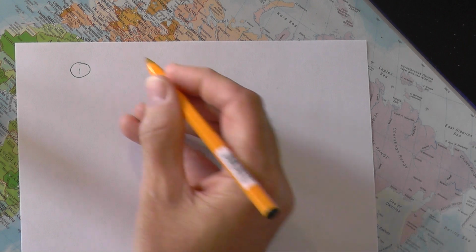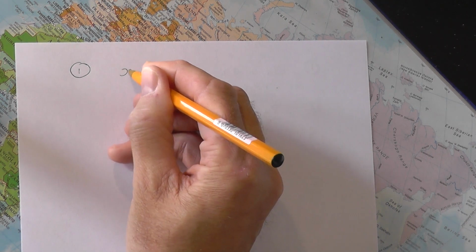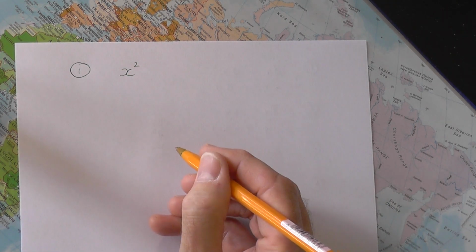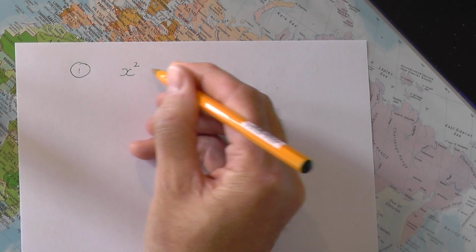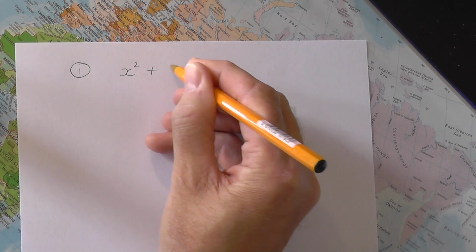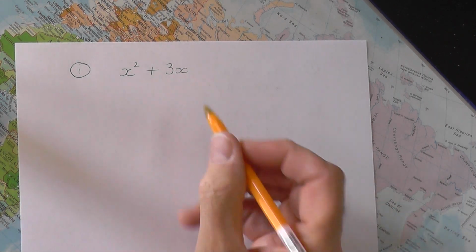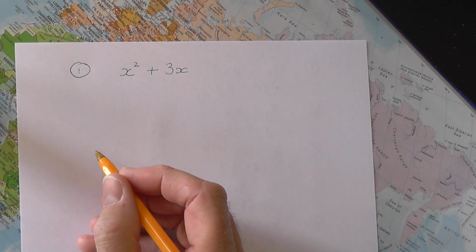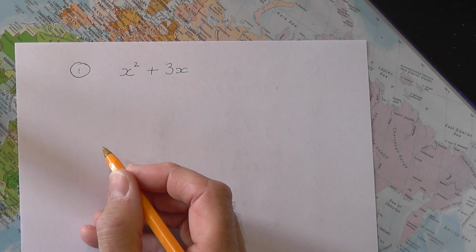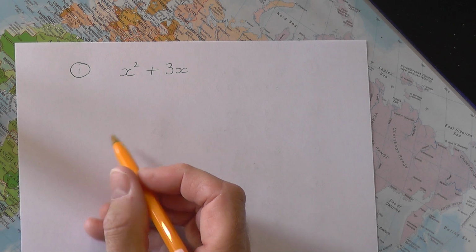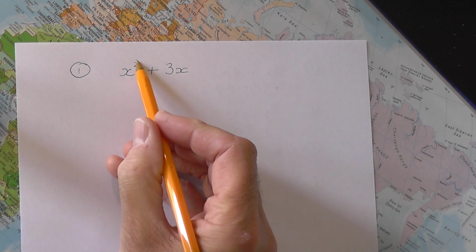So if I start with number 1, in this case I'm going to introduce x to the power 2, or x squared. Let's consider we've got x squared plus 3x, and we're asked to factorise that. Once again, we're going to use the common factor technique. Here's the first term, x squared.